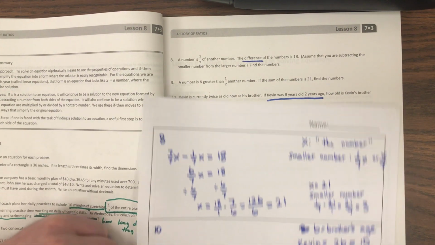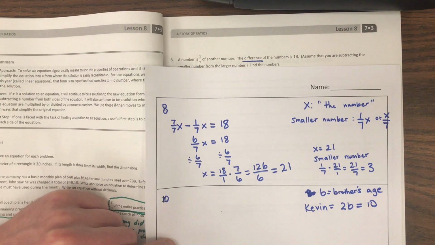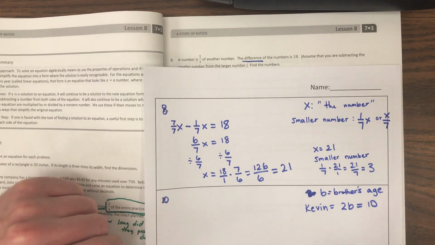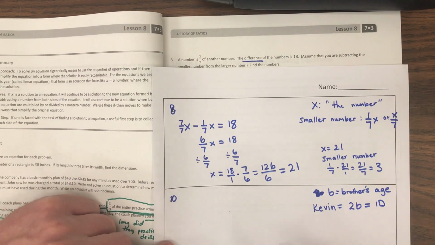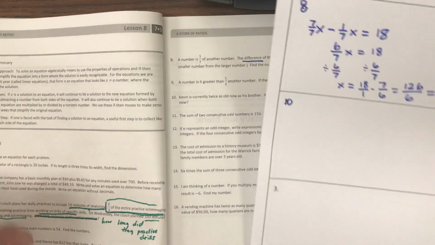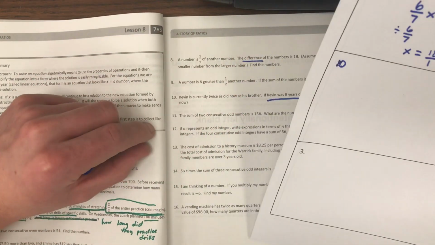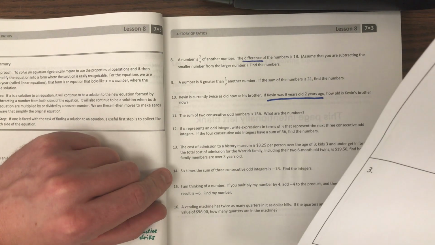Well, this is actually a pretty easy one. I should have chosen a harder one to do for you. You know what? I'm going to move on to a different one. I feel like you should be able to write an equation and solve this one without my help from this point. I think it's worth my time to do a more difficult one for you.